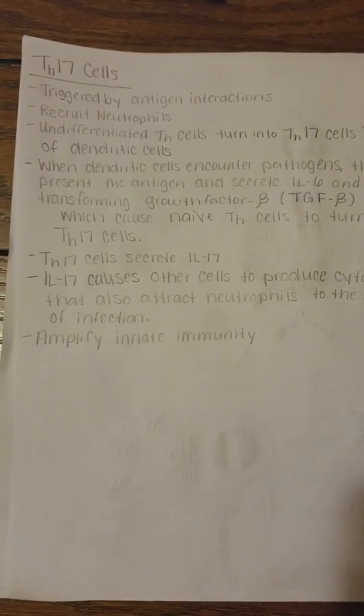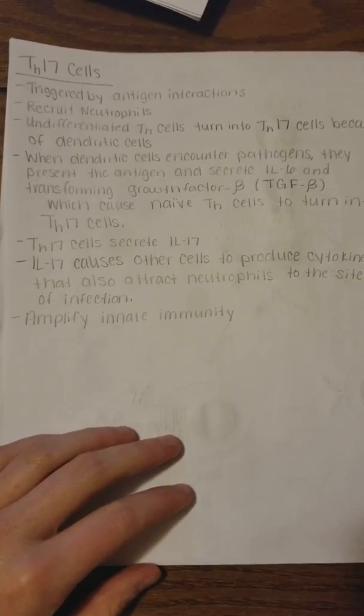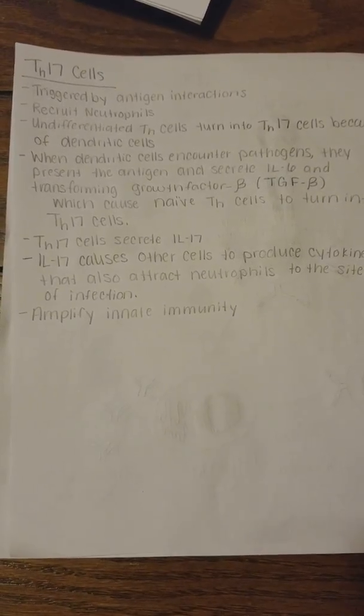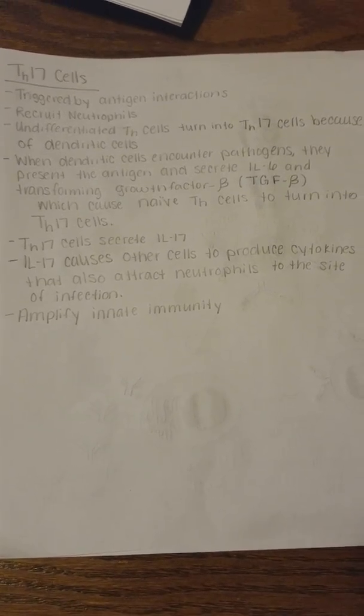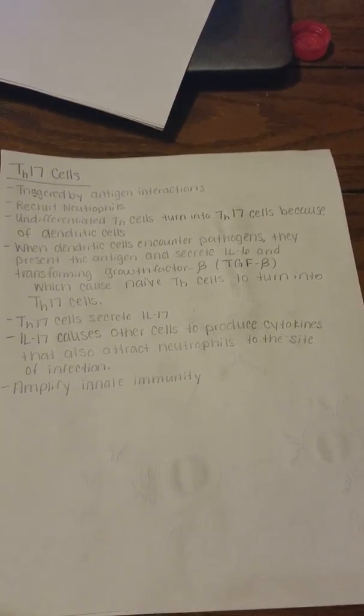Then another kind of Th cell is Th17 cells. They're triggered by antigen interactions, and they recruit neutrophils. Undifferentiated Th cells turn into Th17 cells because of dendritic cells. So this one has neutrophils and dendritic cells involved.